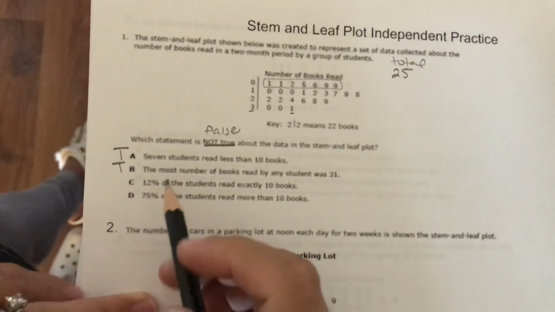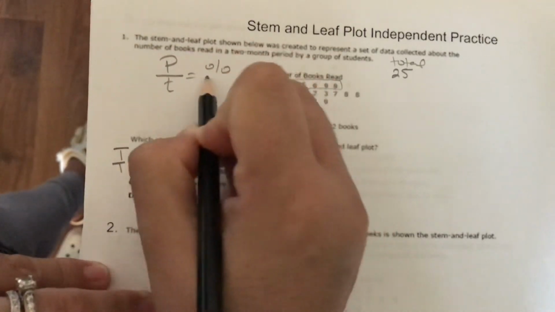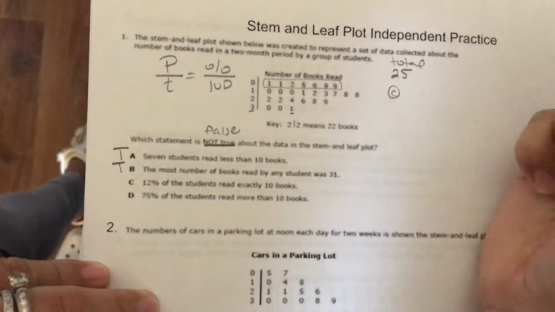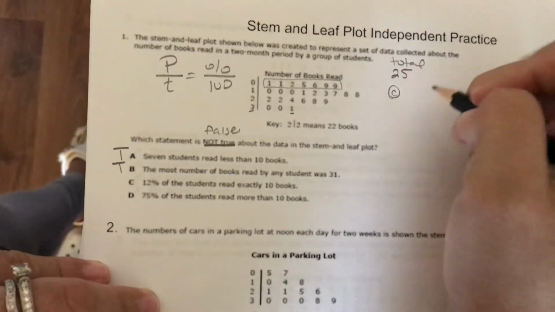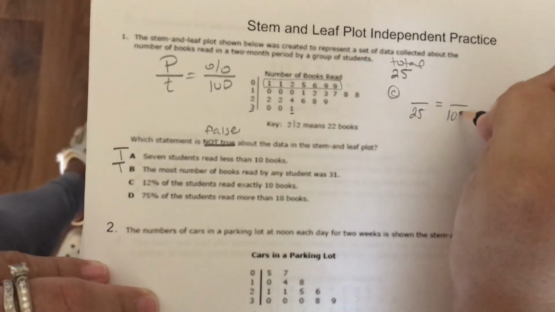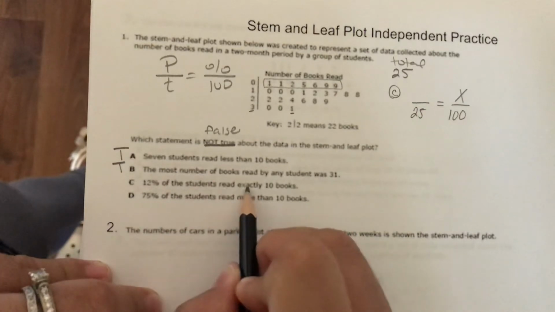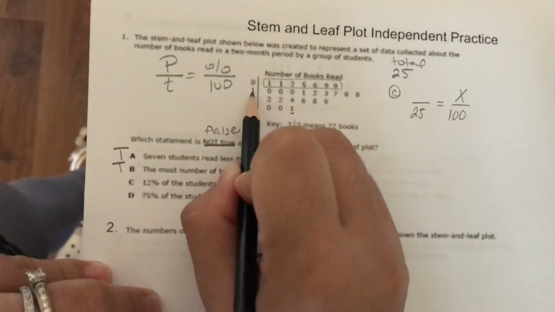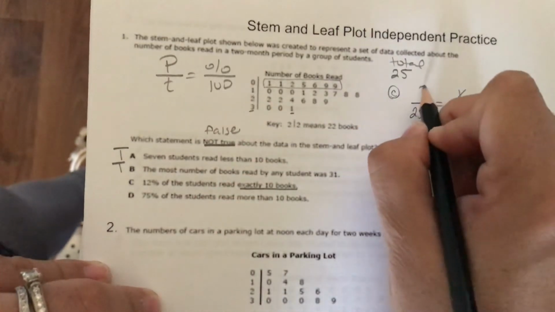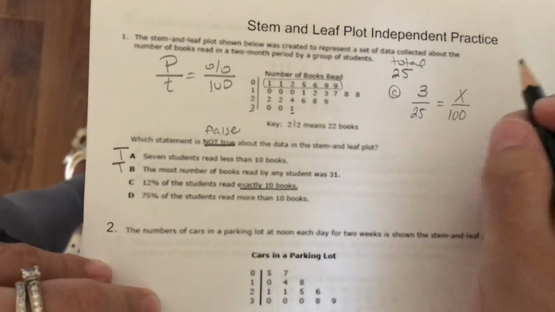Now we go into percents, and we all know that for percents we use part to total, percent out of 100. So let's do C here. Part to total, percent out of 100. I know that there's a total of 25 students. 100 always goes here. I'm looking for X. And exactly 10 books. So exactly 10, we have 1, 2, 3. So 3 students. So let's go see if we get 12%.